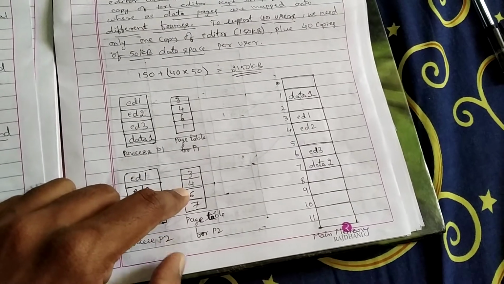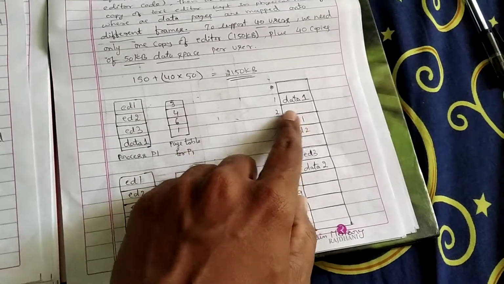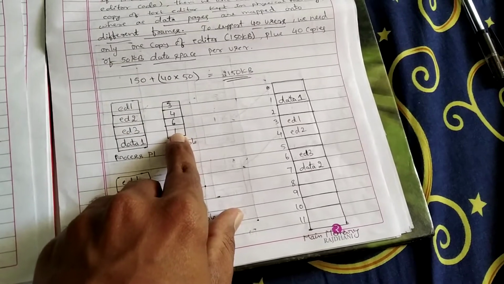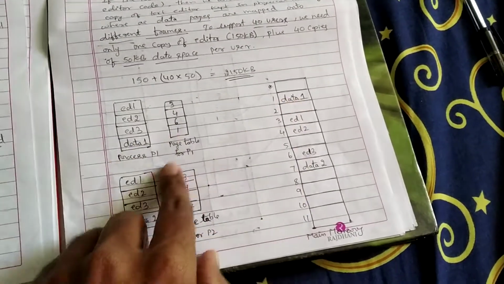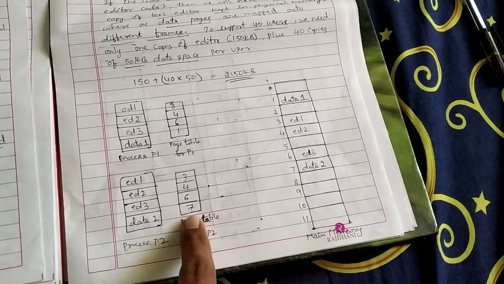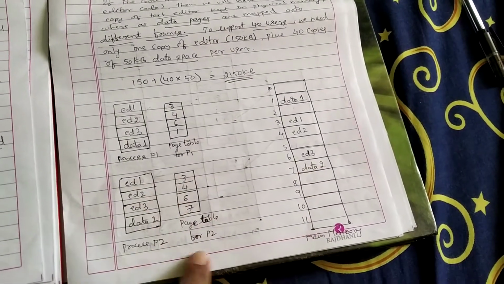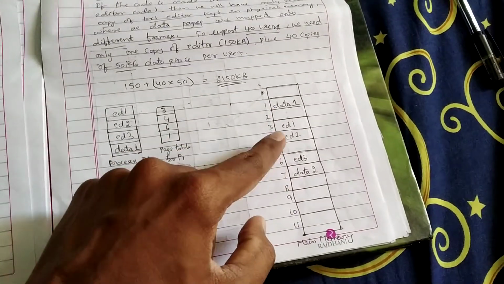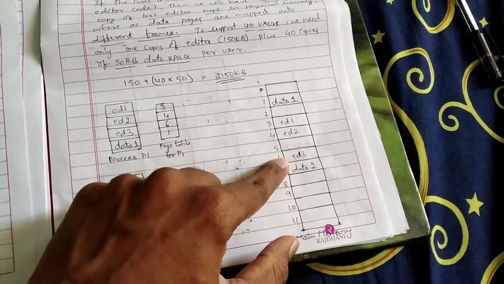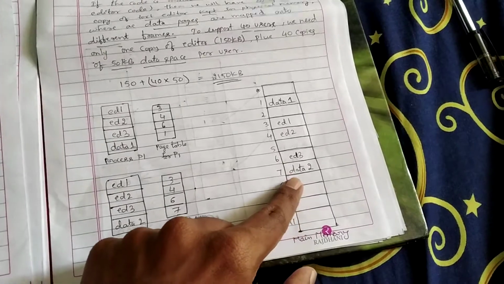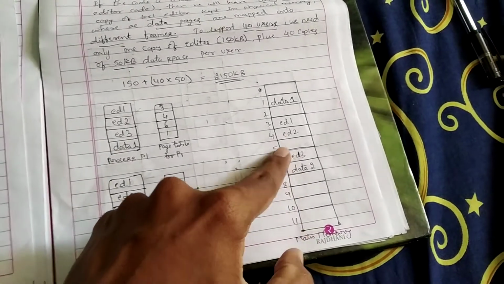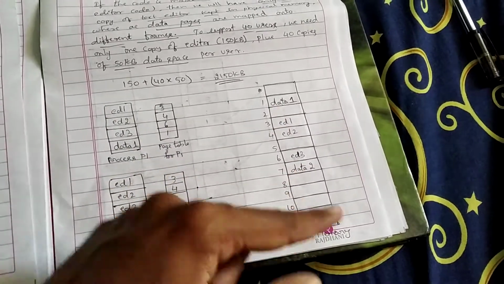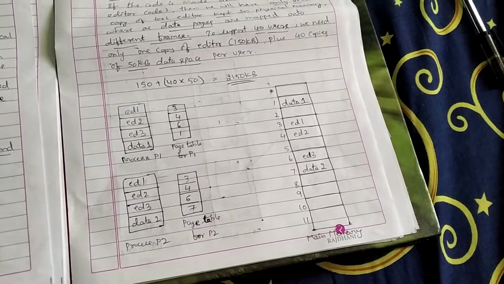The only thing which is different here is frame 1, that is data 1 of process P1, and frame 7, that is data 2 of process P2. Only the data will change, but the editors will remain the same. So we don't have more copies of the editors. The editors will be only one copy. The data keeps varying depending on the number of processes.